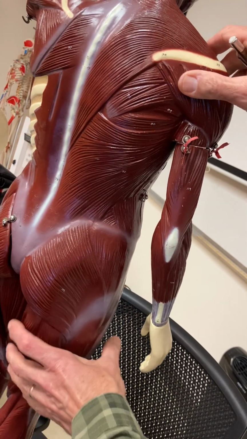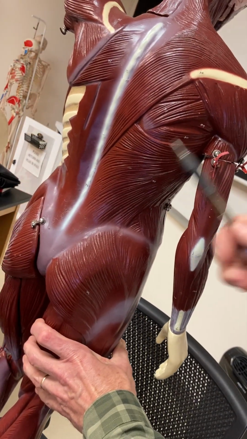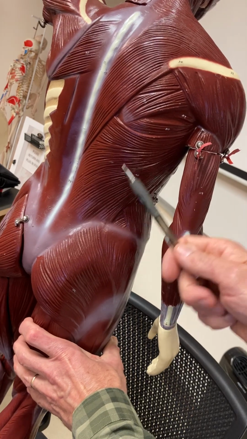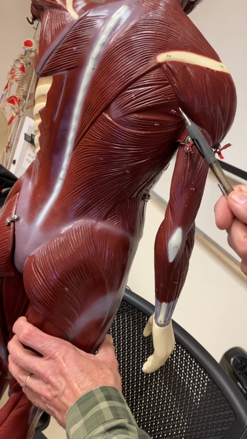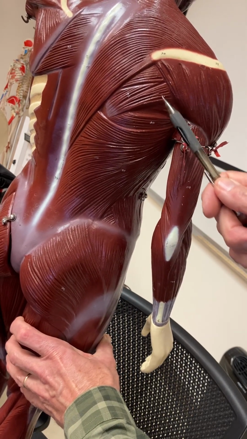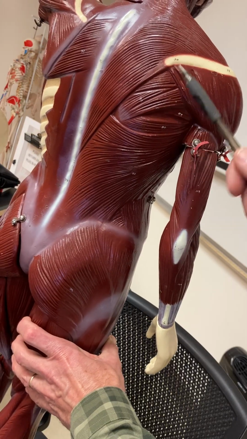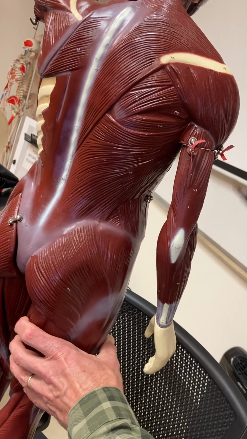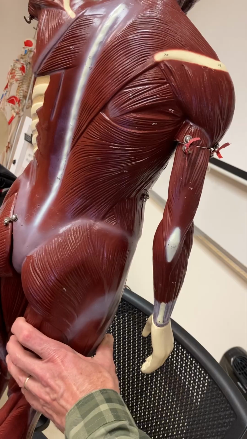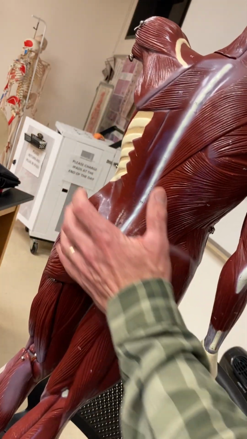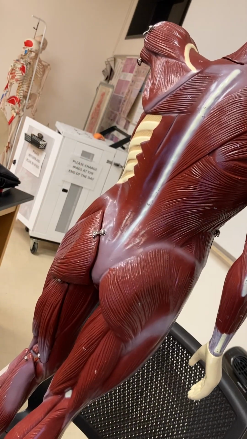Other muscles of the back that we can see: latissimus dorsi, teres major, teres minor, infraspinatus, trapezius. Again, deltoid. We've named the others. That's mainly what we see pretty clearly on this model.